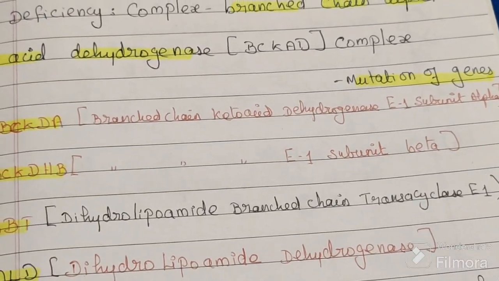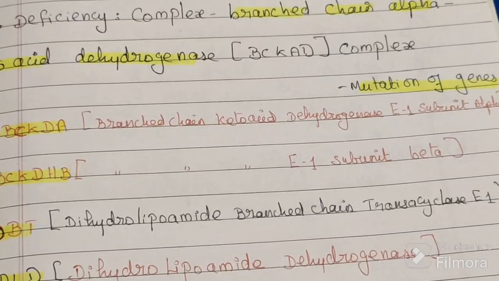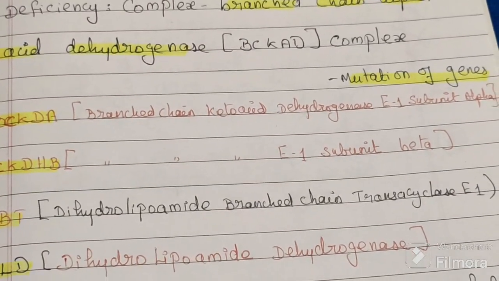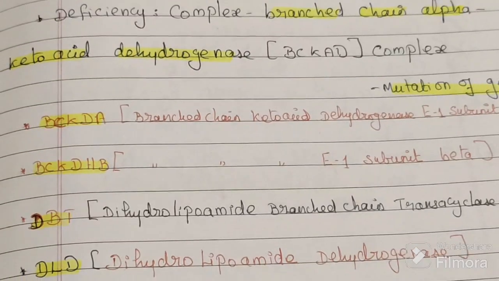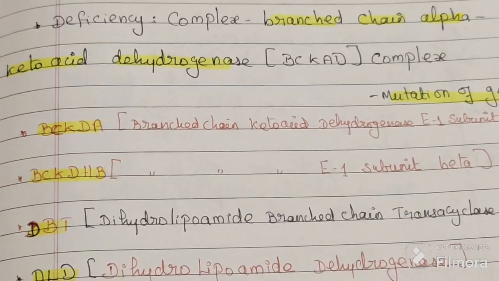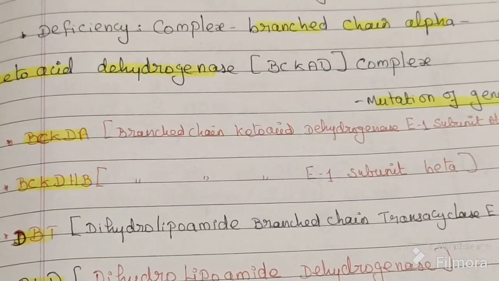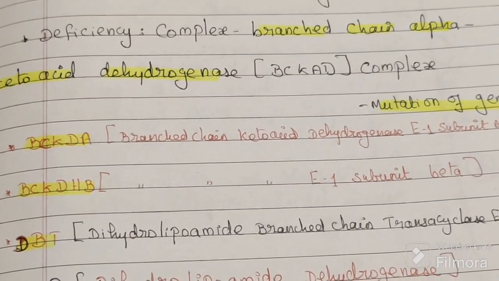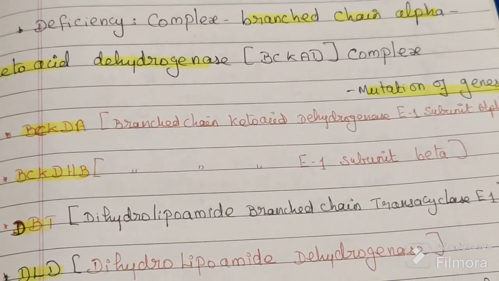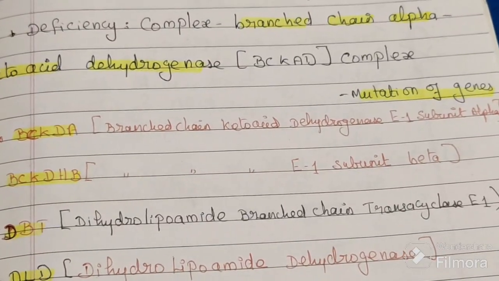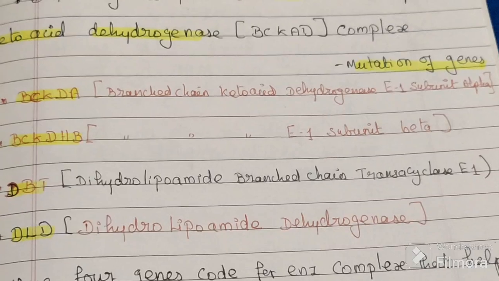Second one is BCKDHB, branched chain keto acid dehydrogenase E1 subunit beta. Then DBT, dihydrolipoamide branched chain transacylase E1, and DLD, dihydrolipoamide dehydrogenase.